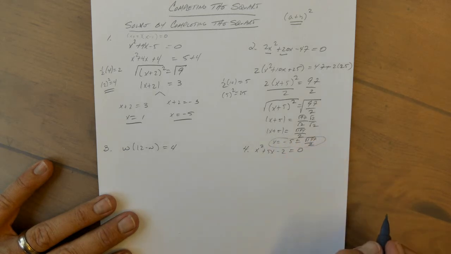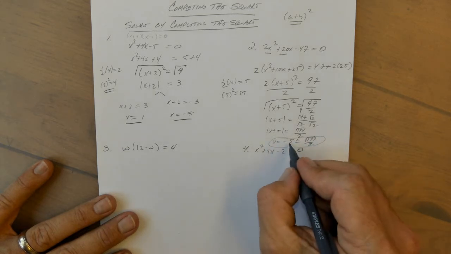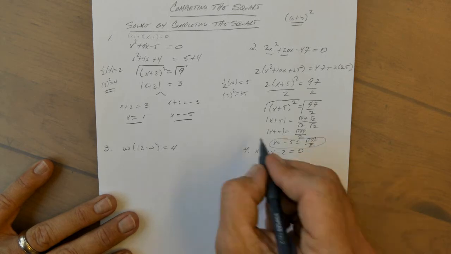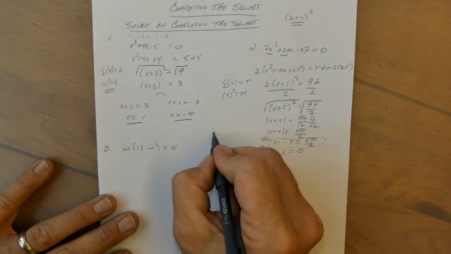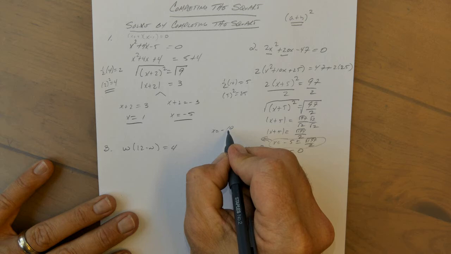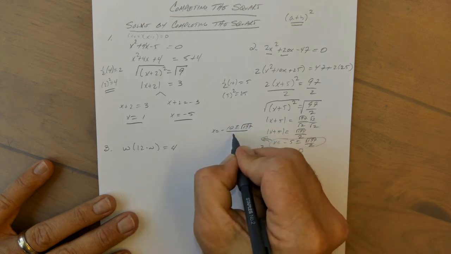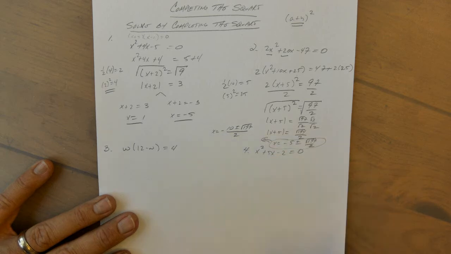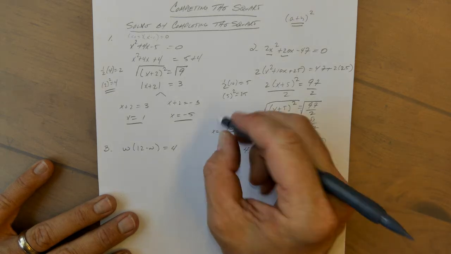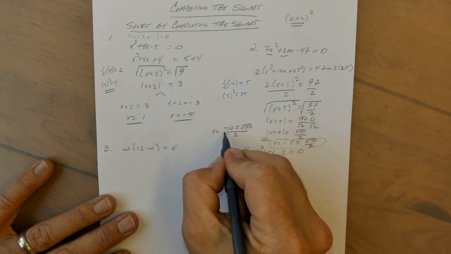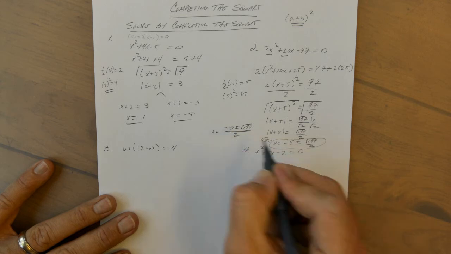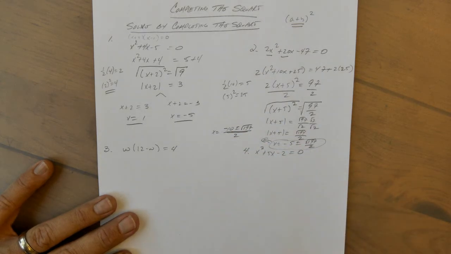Okay, and if you would like, you could make this negative 10 over 2. So we could write that as x equals negative 10, plus or minus the square root of 194 over 2. Just to be clear, let me put that negative, because negative 10 over 2 would be our negative 5.